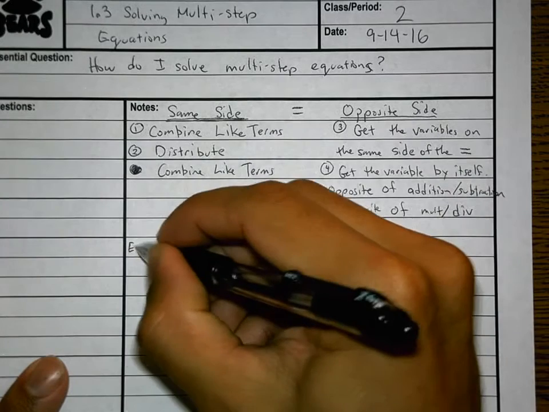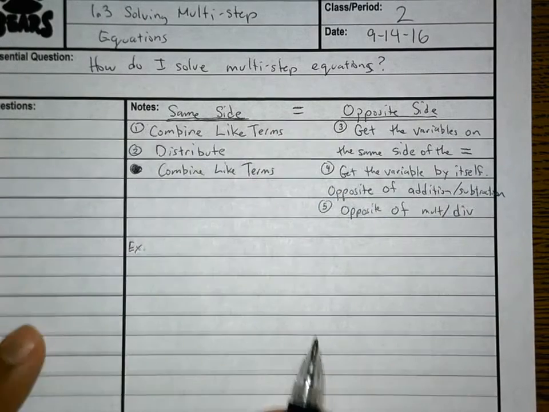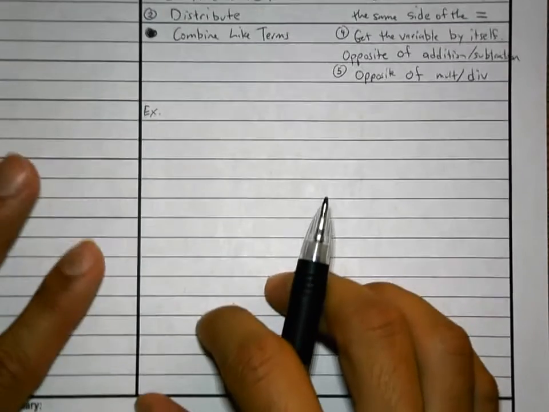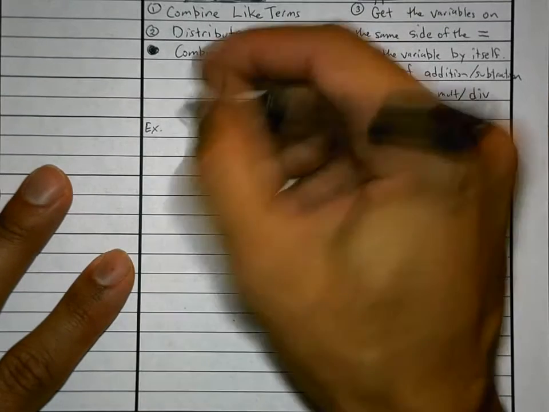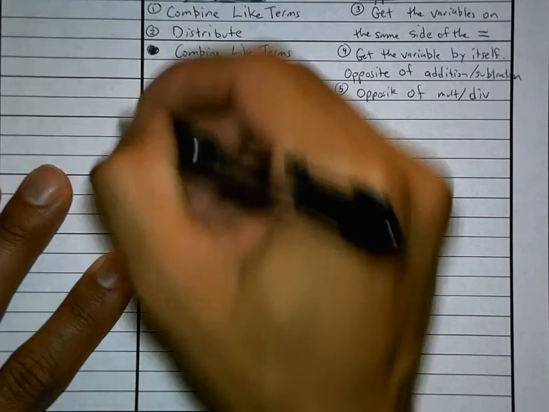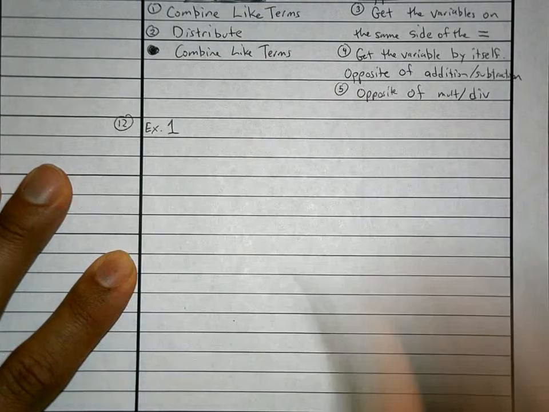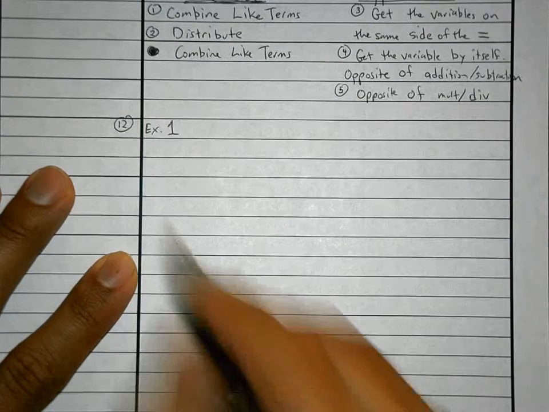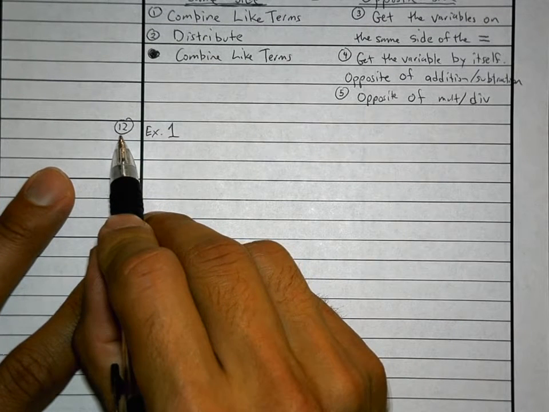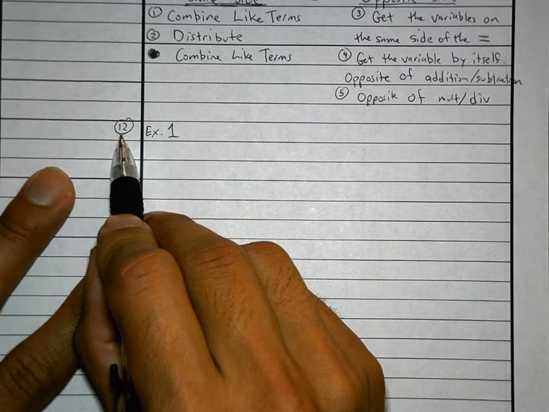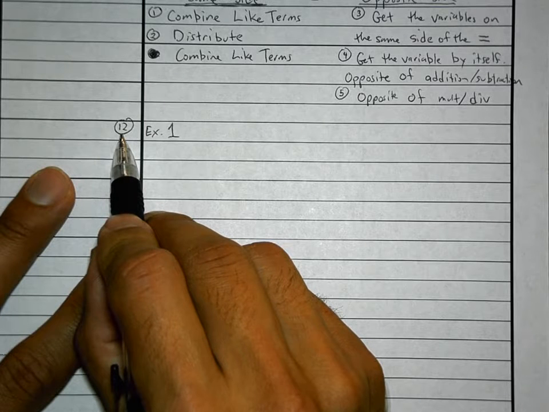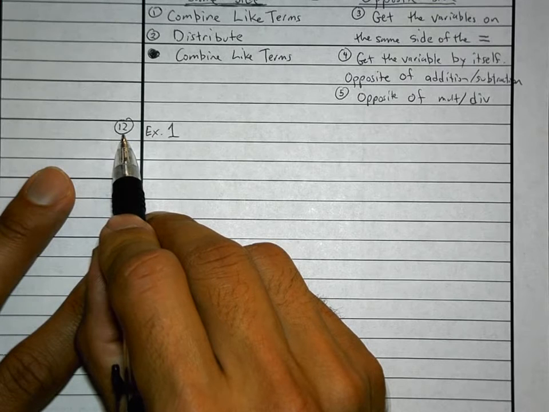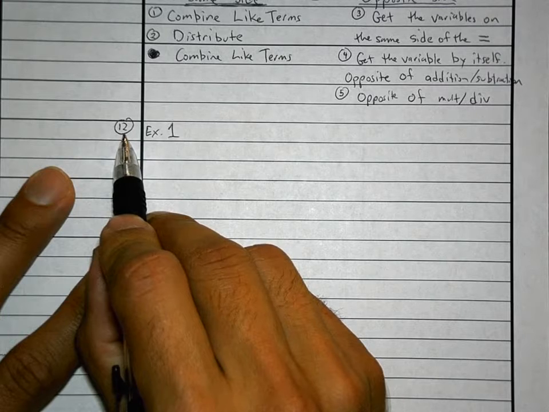I don't like to start with easy examples, so let's go ahead and start with a hard example. This is our example number 1. And then off to the left-hand side, I'm going to write a 12 in a circle. Why am I putting a 12 there? You should remember this from last time. It's number 12 from your worksheet that we'll be doing in a little bit, right?